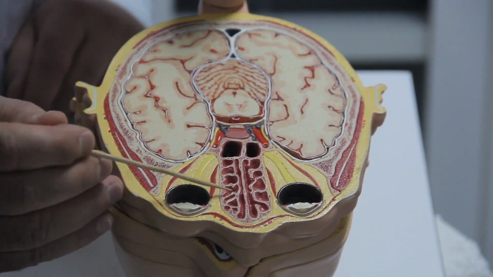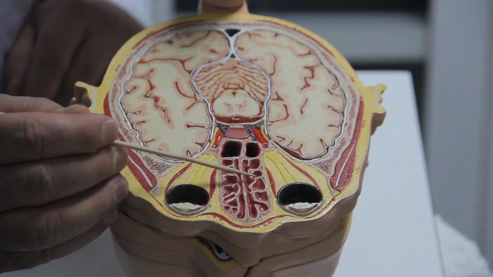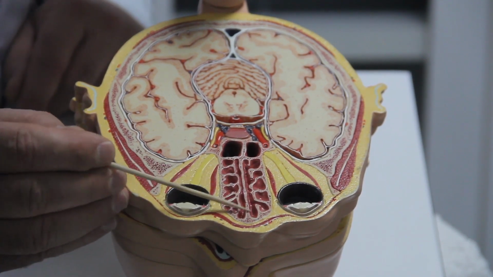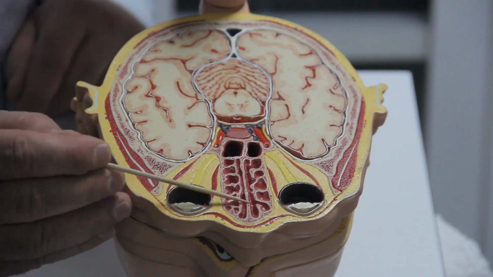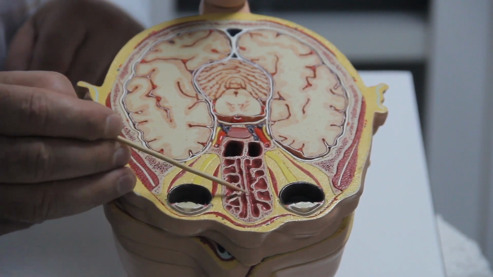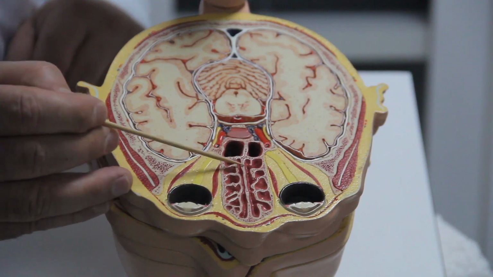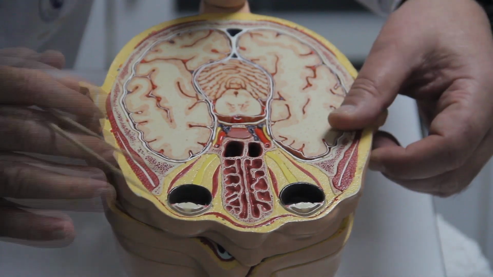So we have the ethmoidal sinus on the left and on the right. In between, we have the septum. This is the septum, and the septum is composed of the perpendicular plate of ethmoid. So we have the perpendicular plate of ethmoid at the top here.